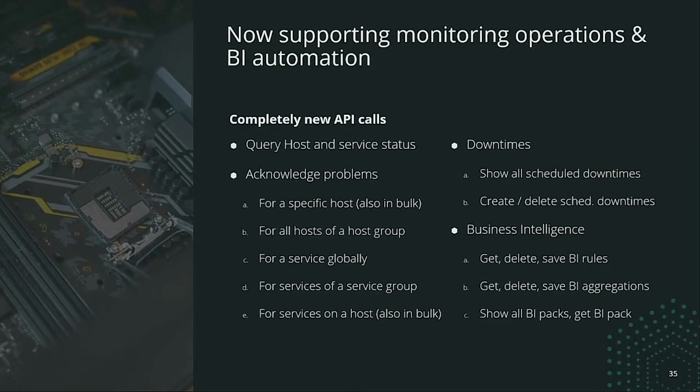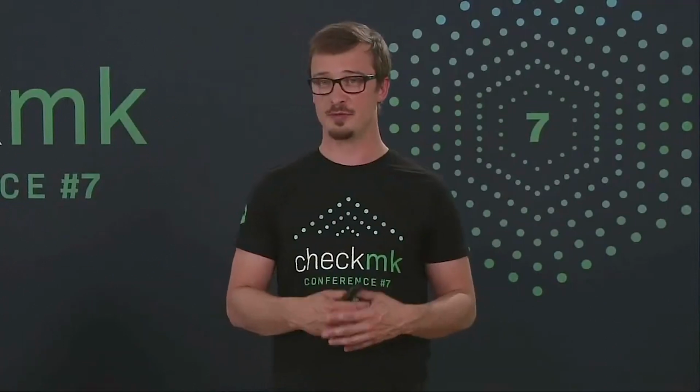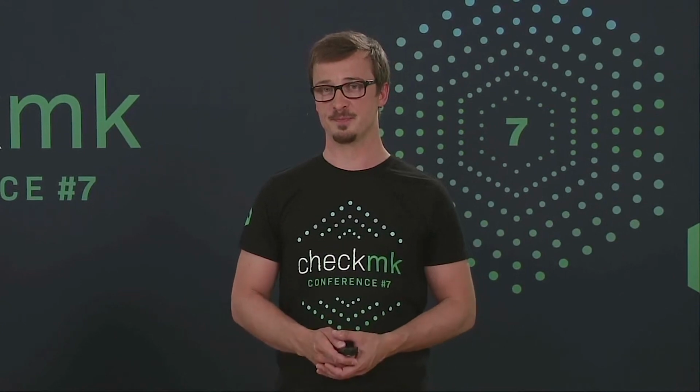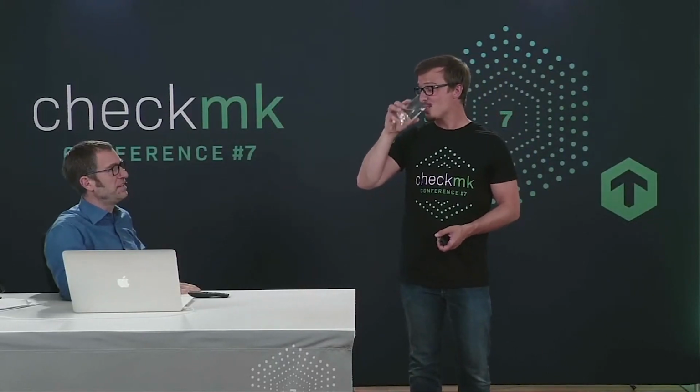And that's the thing for business intelligence I just talked about. The REST API has been extended to support business intelligence configurations. So you can configure your whole BI using the REST API, and you can also display the state information of your business intelligence aggregations. I hope we haven't opened the Pandora's box. I have some users in mind that immediately go and write a script that creates 10,000 BI aggregations, and then run into very strange performance problems maybe.